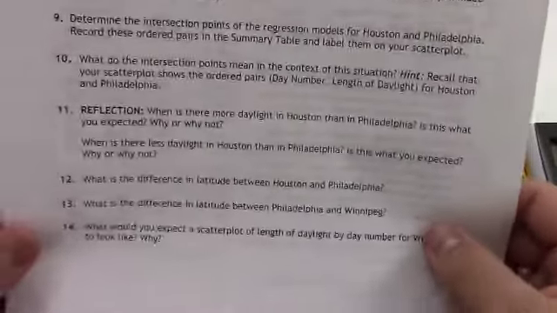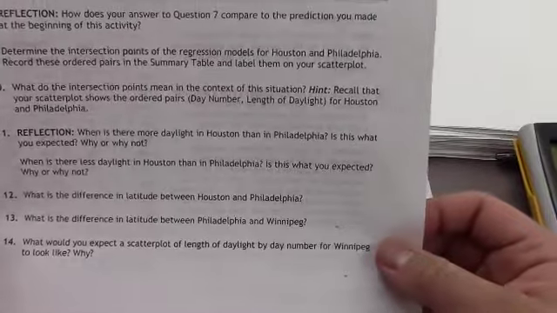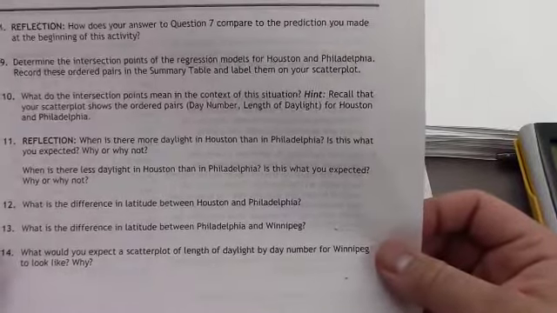So you guys are going to be answering this in class. You have the reflection, you have all these ones, so you're going to be answering, or basically doing, 1 through 14, and you're going to turn that in at the end of the class.